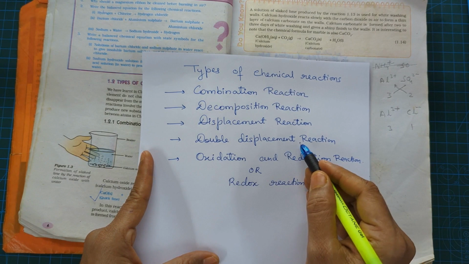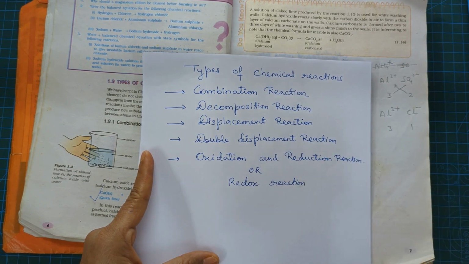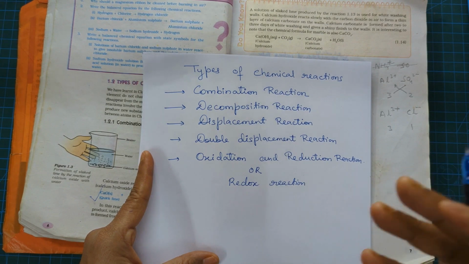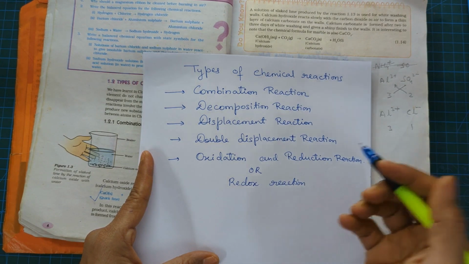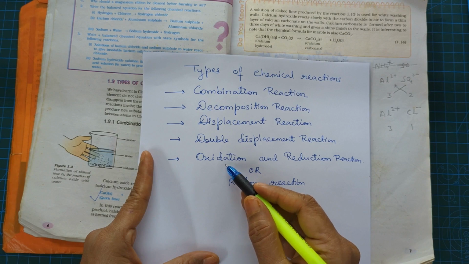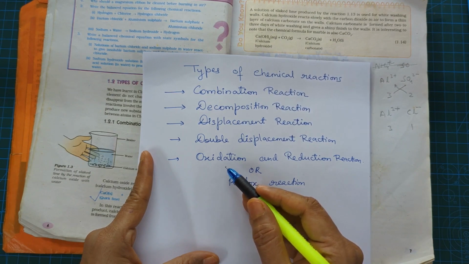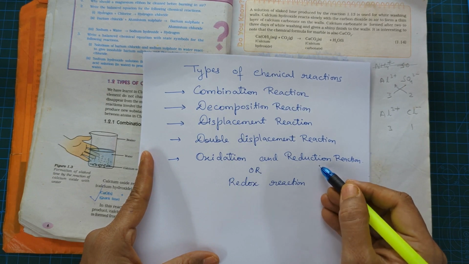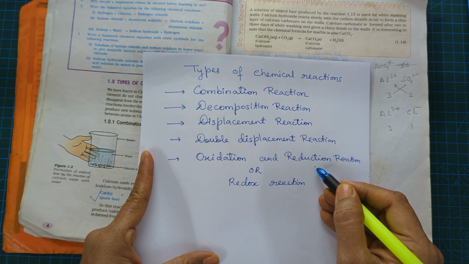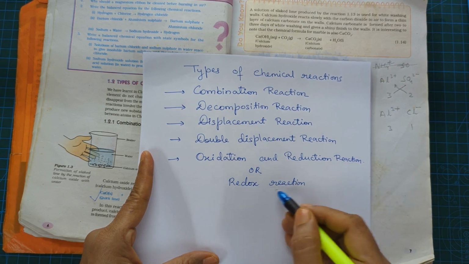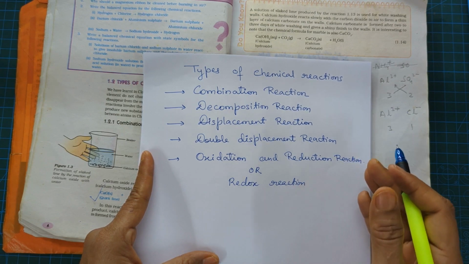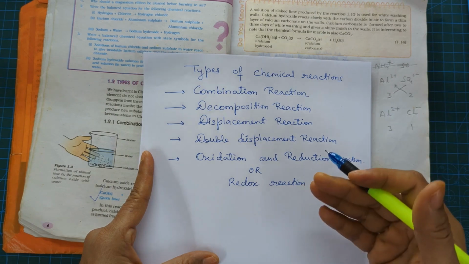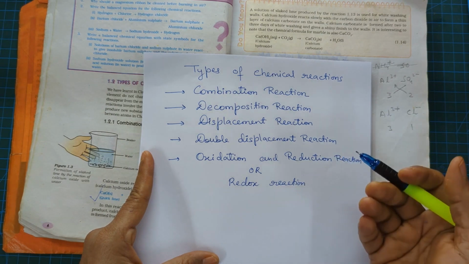A double displacement reaction is a reaction in which the compounds exchange the ions, or they rearrange and form different compounds. An oxidation reaction is a reaction in which oxygen is added or hydrogen is removed or electron is lost. A reduction reaction is a reaction in which hydrogen is added, oxygen is lost and electron is gained. A redox reaction is a reaction where you can see one substance being oxidized and another substance being reduced.